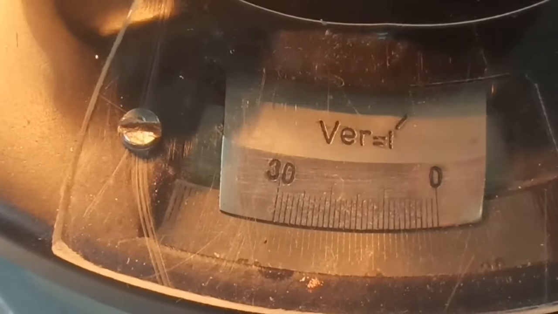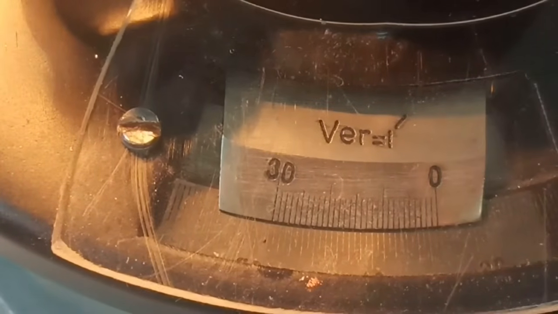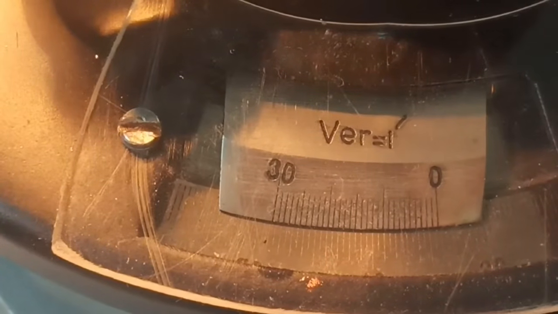This spectrometer has 2 windows. This is the first window, and exactly on the other side there is the second window. Now how to take the readings?